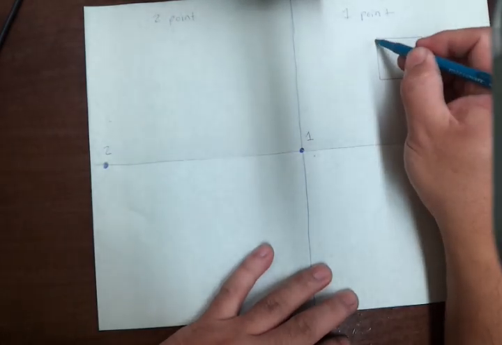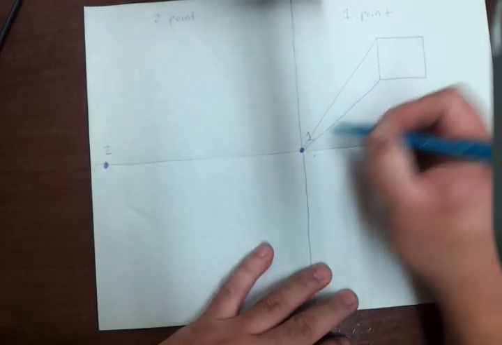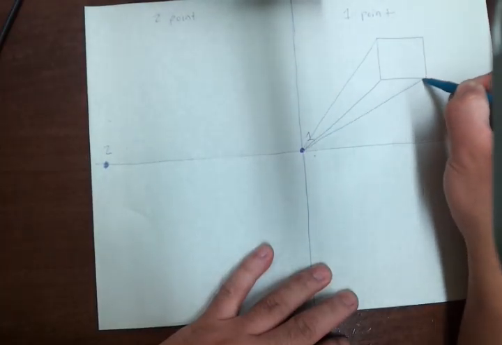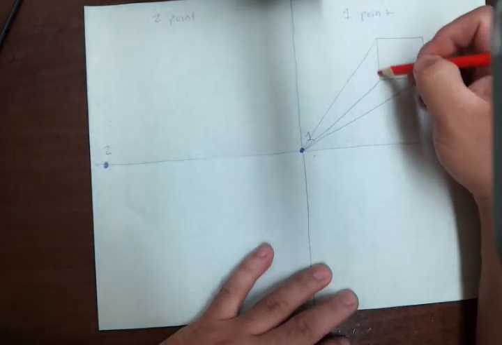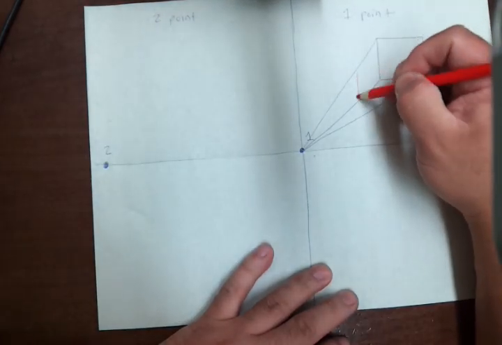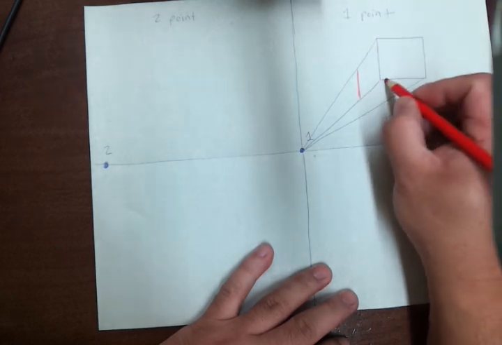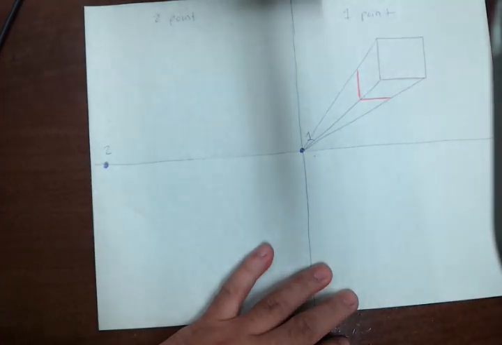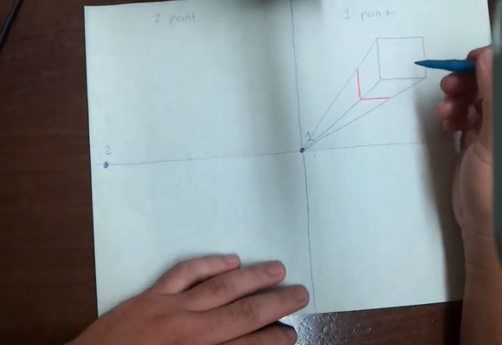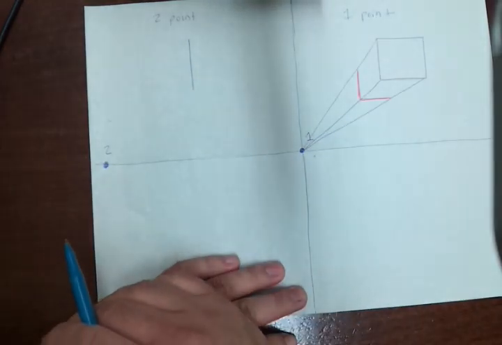You take the corners to the vanishing point, like that. And then you cut your shapes off parallel to the lines that already exist on your flat shape. So I'll just go that way. Just parallel lines. With 2-point perspective, you start off with a vertical line.